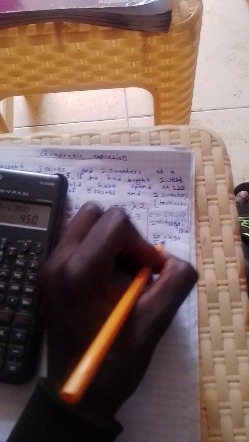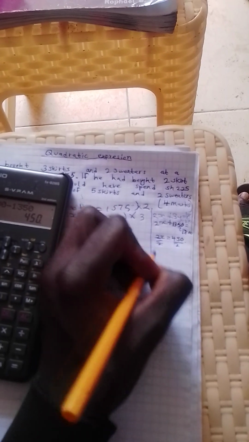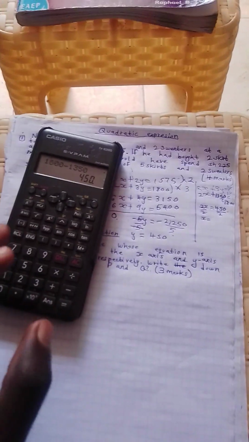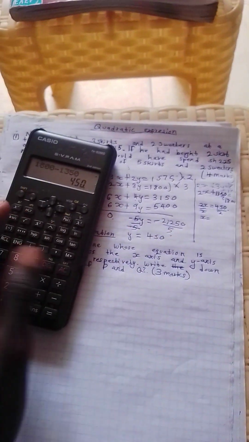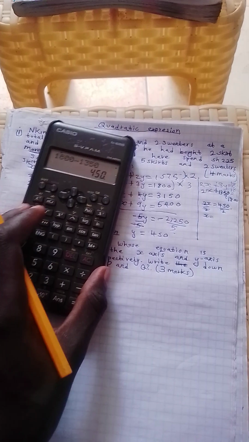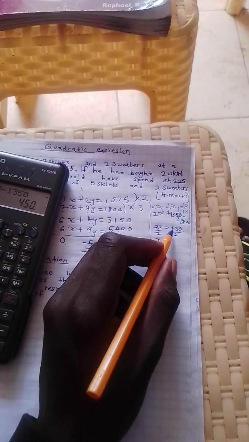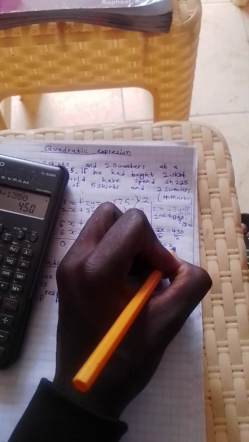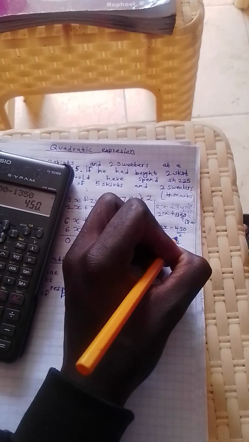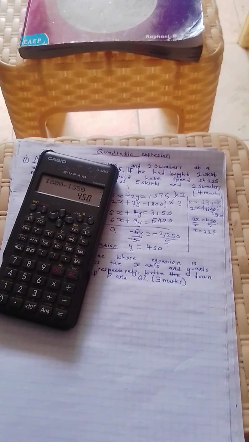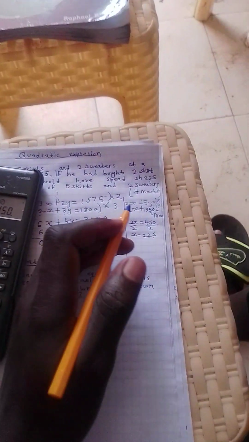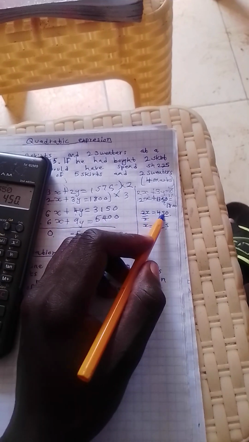We divide both sides by 2. So the value of x is 450 divided by 2, which is 225. X is 225.